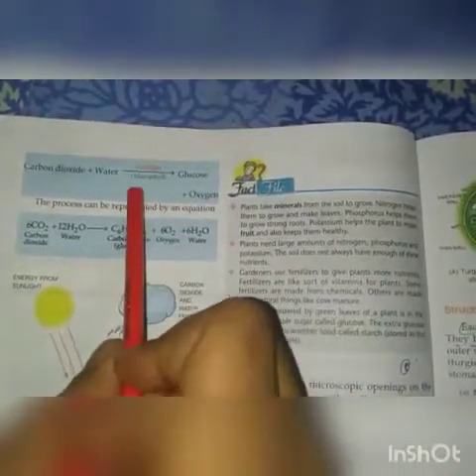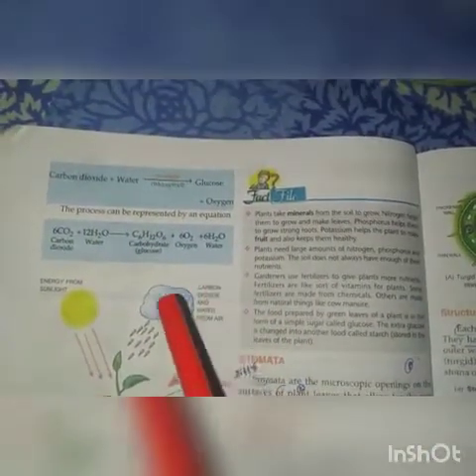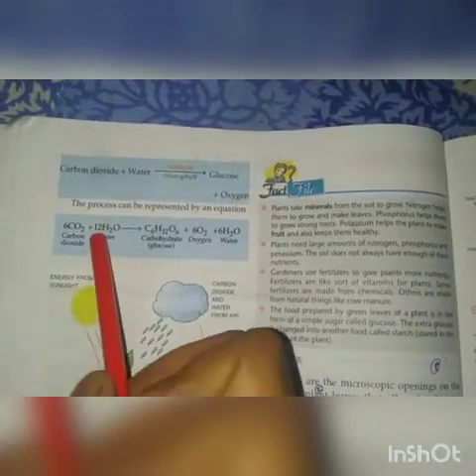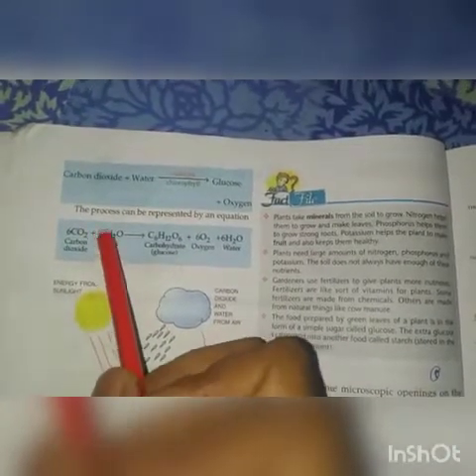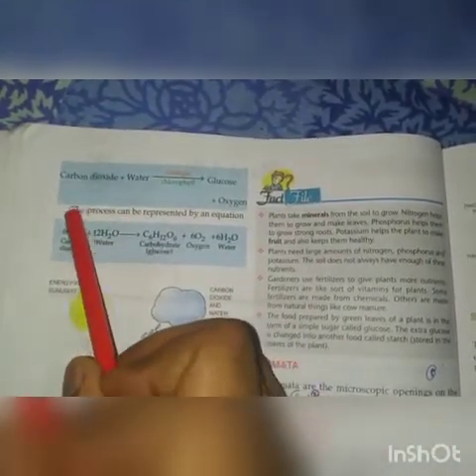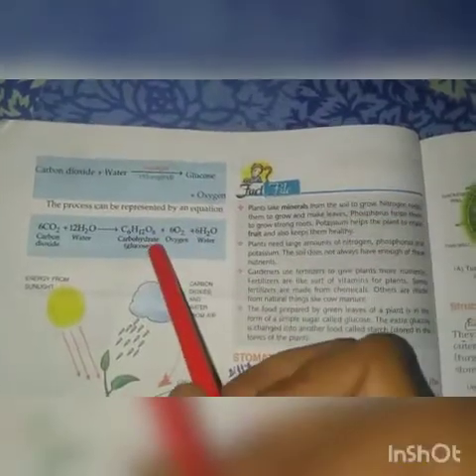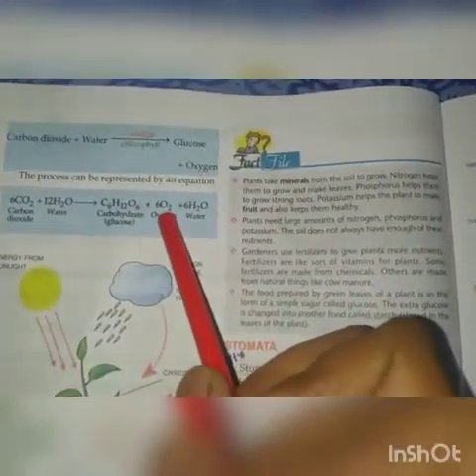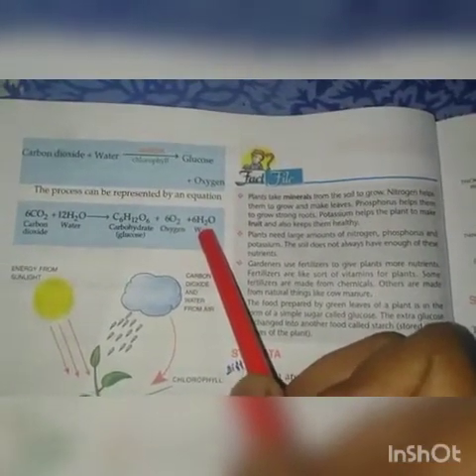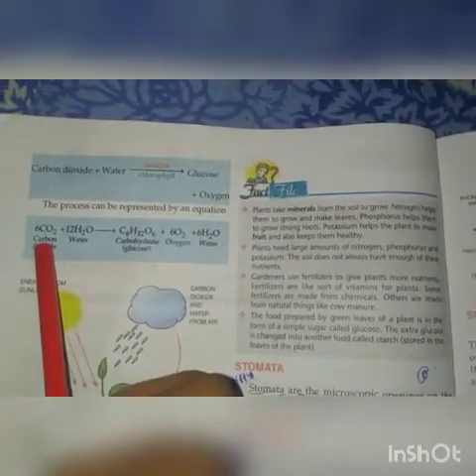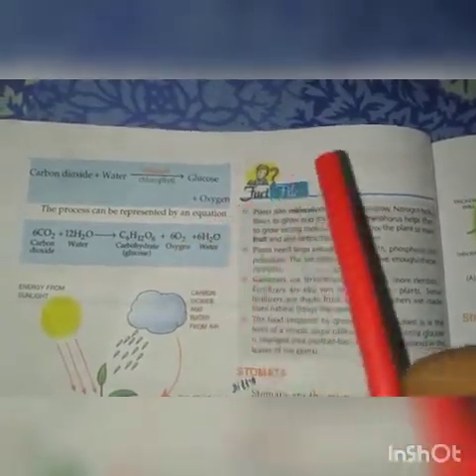This chemical reaction can be explained with the molecular example 6 CO2 plus 12 H2O, meaning 6 molecules of carbon dioxide and 12 molecules of water are required to make one molecule of carbohydrate, that is simply called glucose, and it produces 6 O2, 6 molecules of oxygen, and 6 molecules of water.